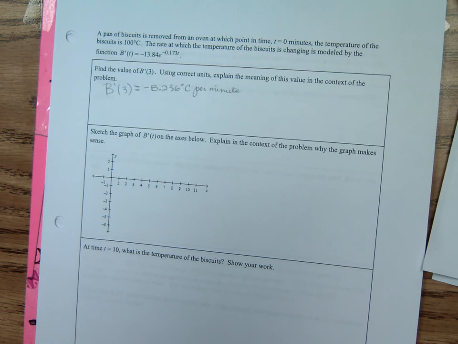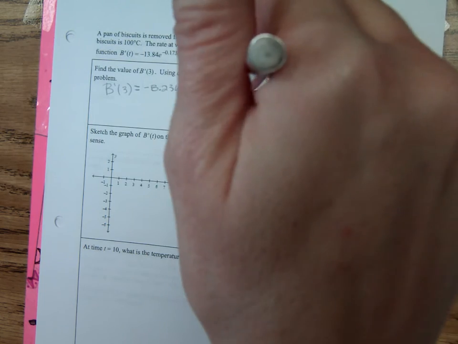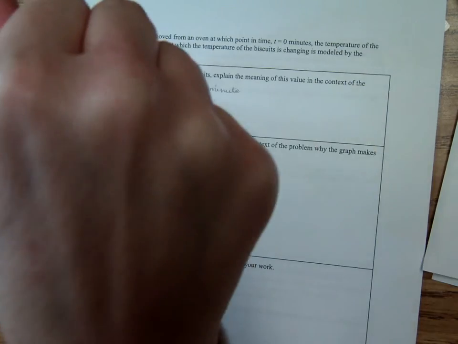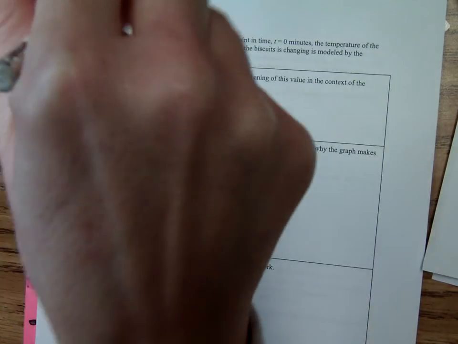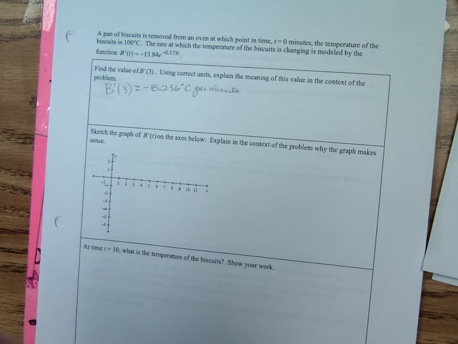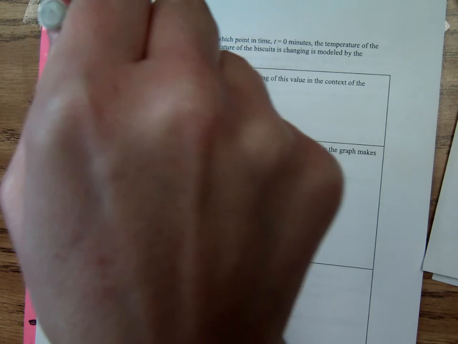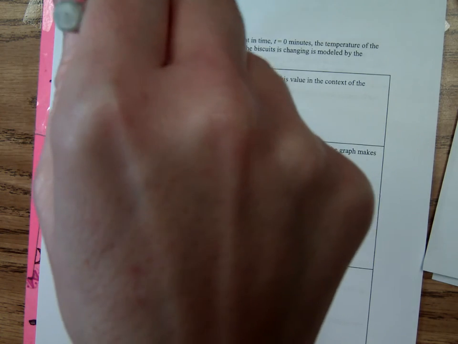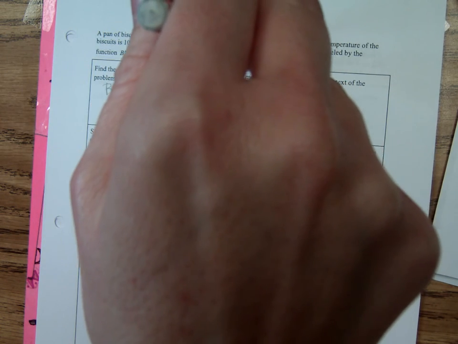Can you say that one more time? You need to mention that because b prime of 3 is less than 0, it represents a decrease. That they're decreasing 8.236 degrees Celsius per minute at 3 minutes. The temperature is decreasing.